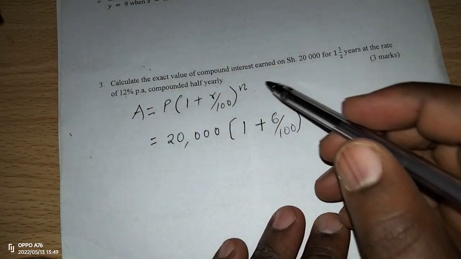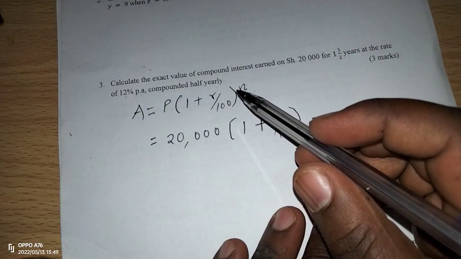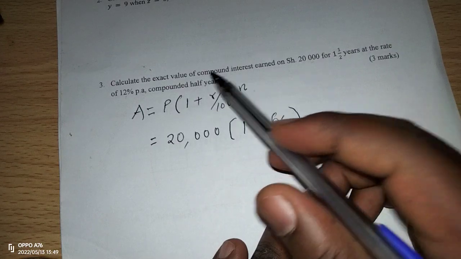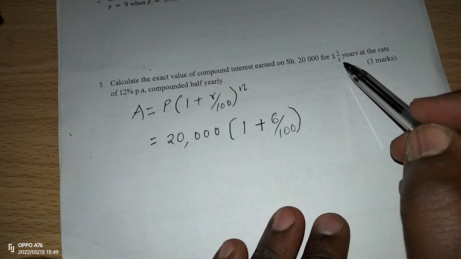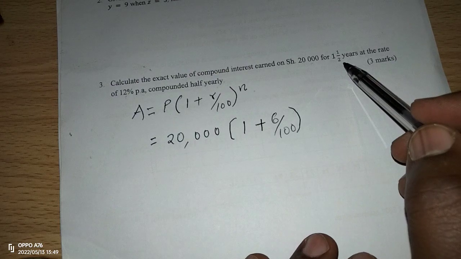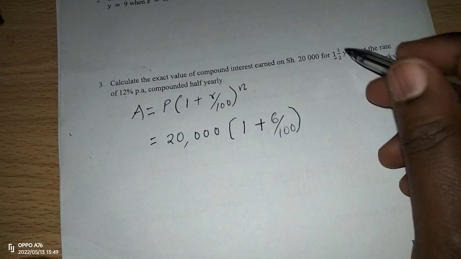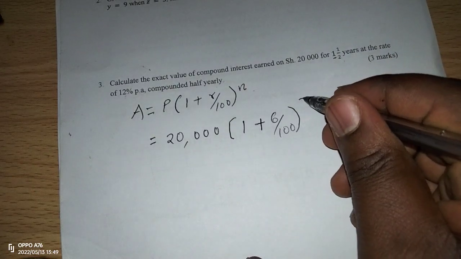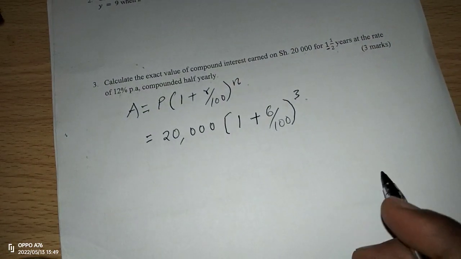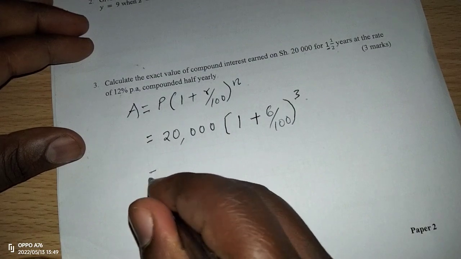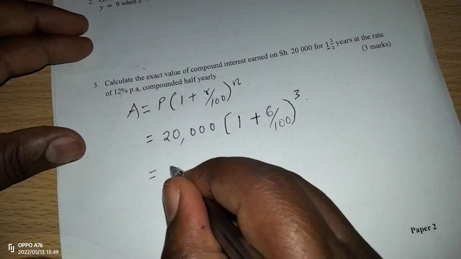Then the number of periods of compound interest are going to be half years. In 1.5 years there are going to be 3, because we will have the whole year with 2 halves, then we have another half year. Therefore, we're going to have 3 at that point. So with that, now we can use the calculator.